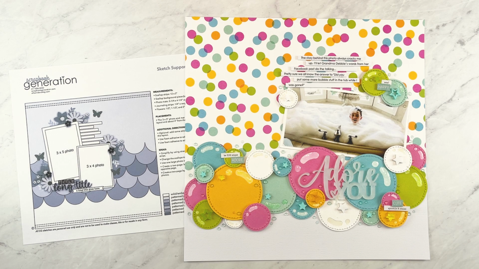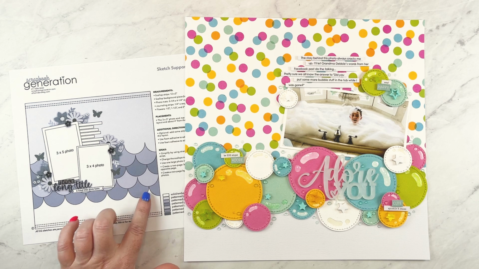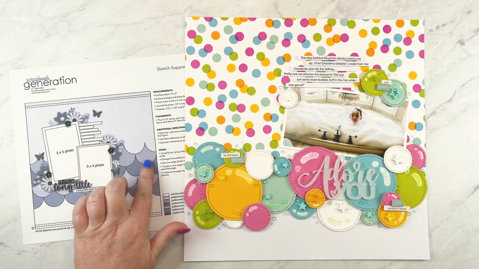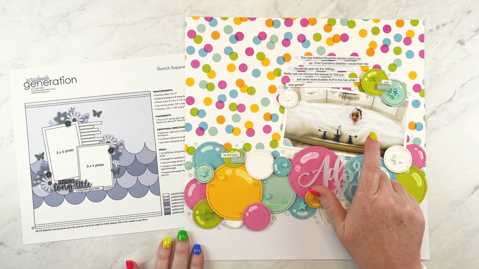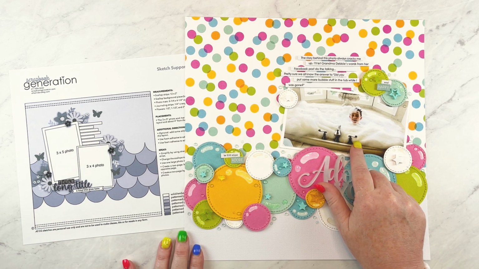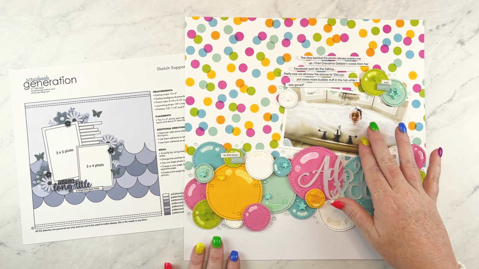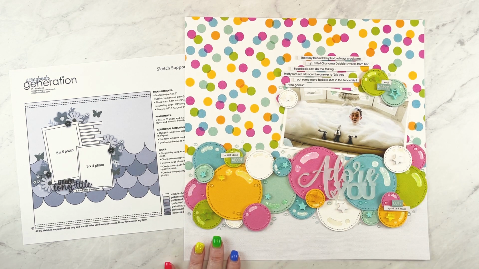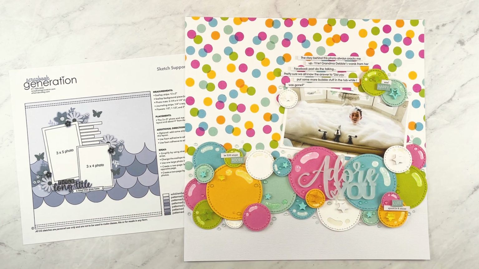For my second layout, I made some big changes to the sketch to work better with my photo and my theme. I kept looking at the sketch and thinking that it might be kind of cool to create some sort of cluster detail in place of the layered scallop design. And when I came across this picture, it just screamed bubble cluster at me. So this was definitely a concept that I wanted to play around with this sketch design and this photo.